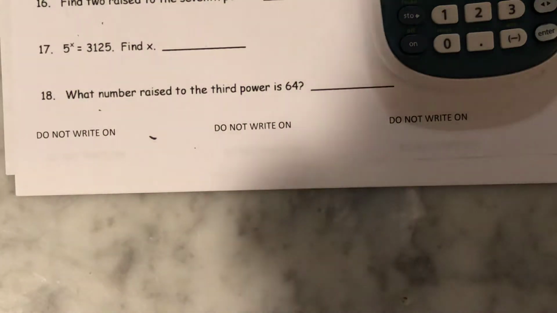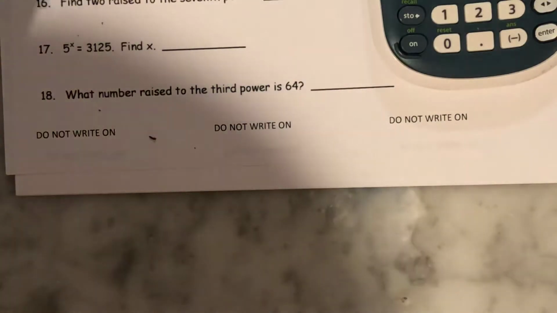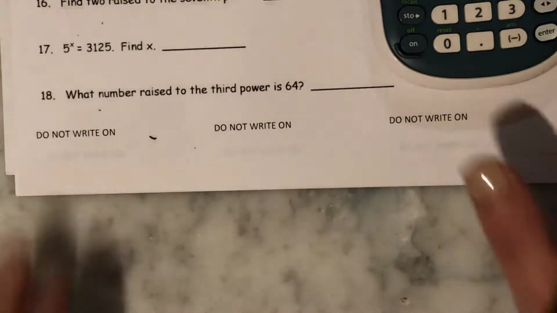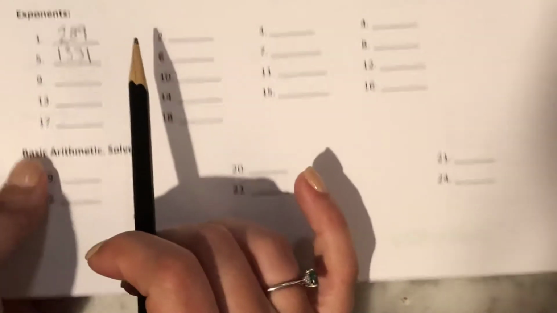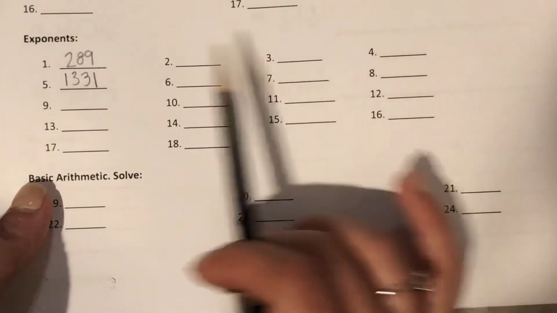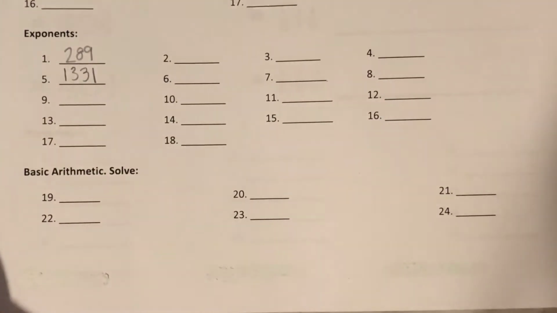Okay, so you have 5 minutes to finish those problems. Numbers 6 through 18, remember, you're on your answer sheet, exponents, so you're finishing this section. Go ahead and pause the video.